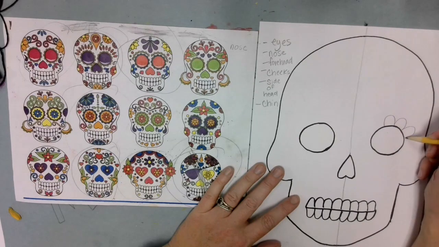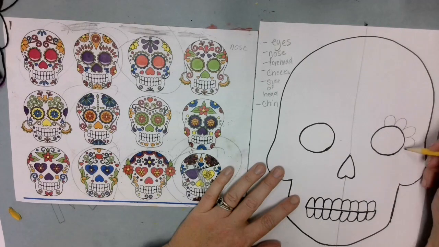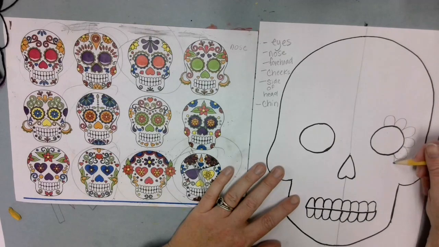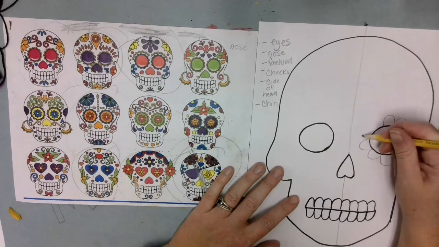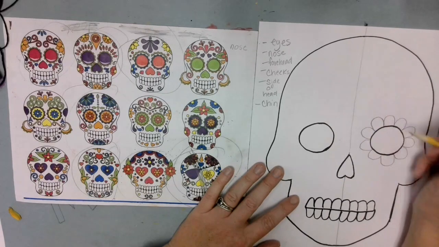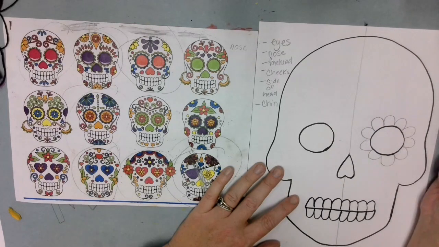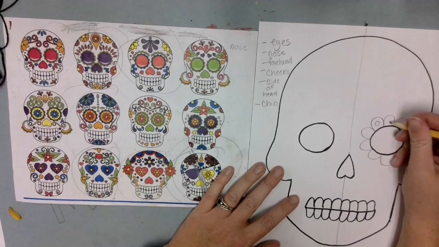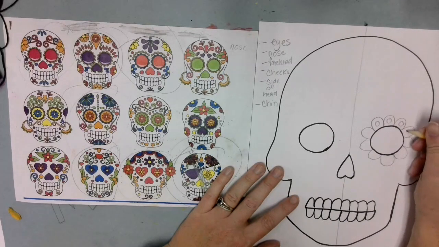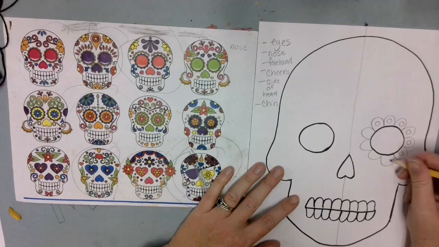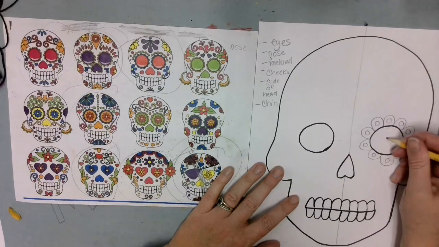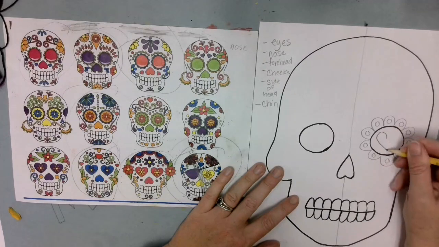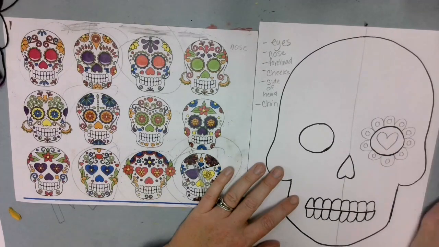I recommend making your details big and not too teeny tiny, because it's a lot easier to replicate on the other side if you use bigger details. So instead of doing super small petals, I made them a little bigger. I can also add some details inside of these petals. And then maybe I'll add something on the inside just for fun. So I'm going to put a heart on the inside.